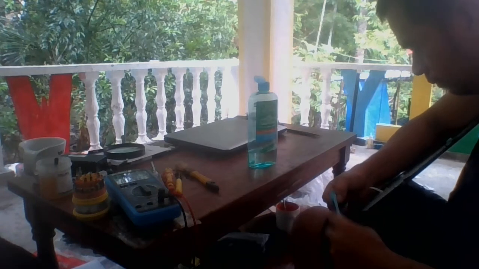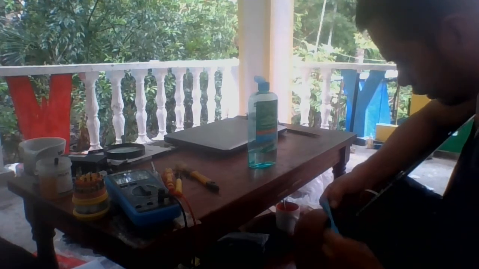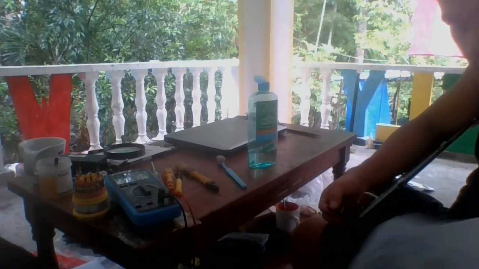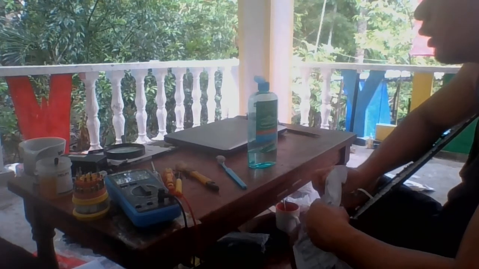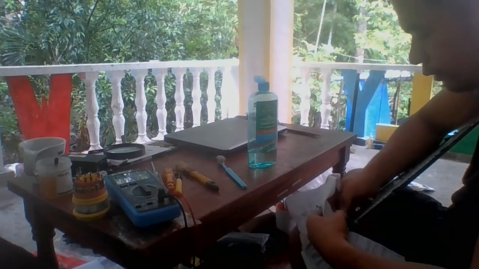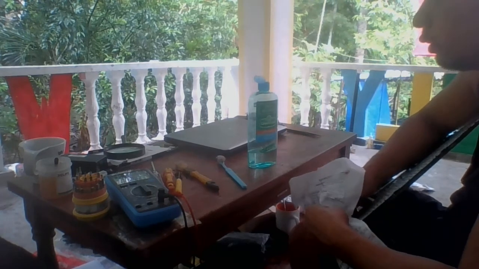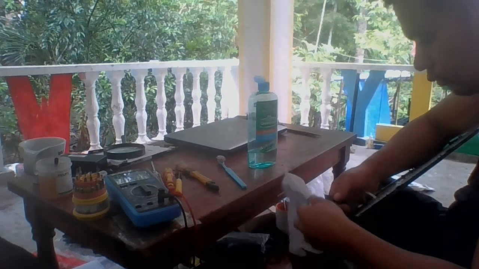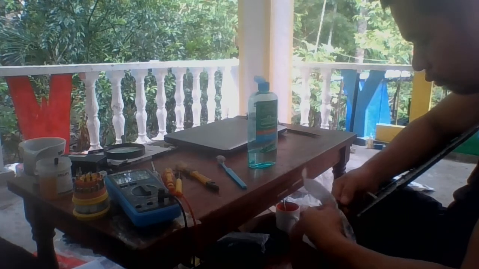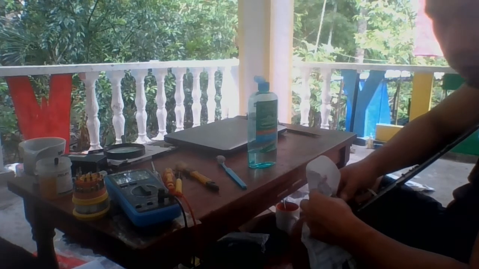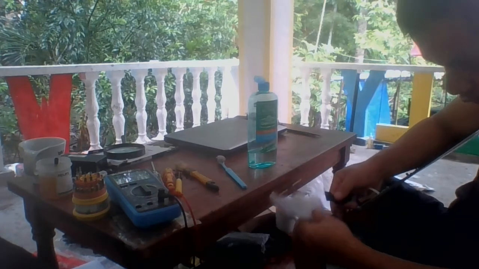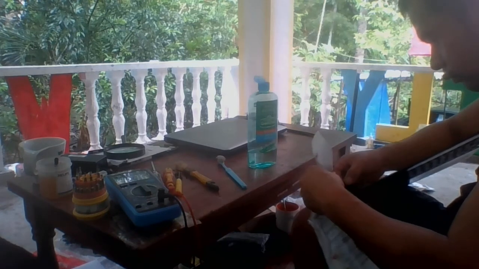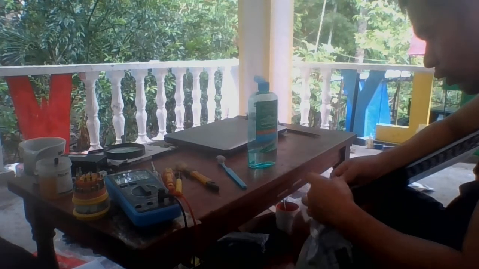And sometimes dust is the problem. So that's why it turns to ghost typing, ghost key, then deleting the files, deleting the words that you type. So hopefully this will work.